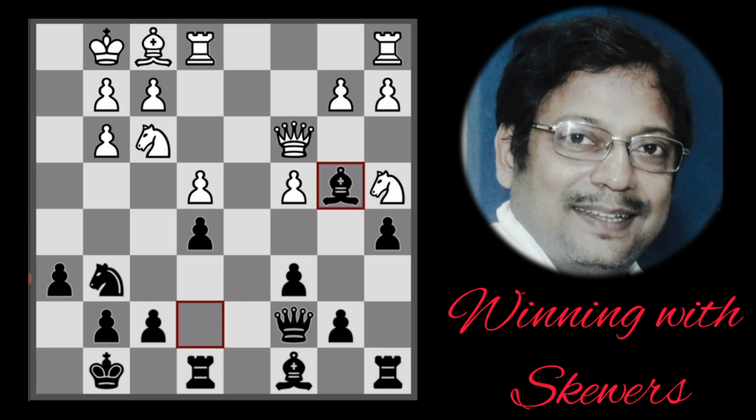Now we have a situation of skewer where the queen is ahead. Queen is more valuable than the rook. The queen is ahead and the rook is behind. So that will force white to move the queen, and then black can capture the rook with his bishop, resulting in an advantageous position because a bishop and rook will be exchanged. Black will be an exchange up.